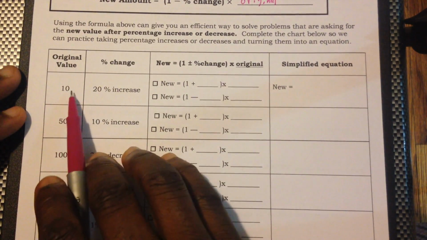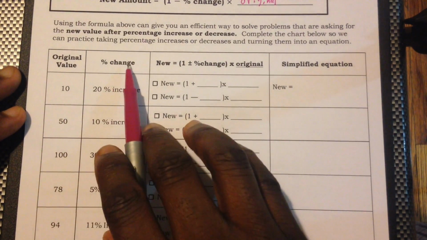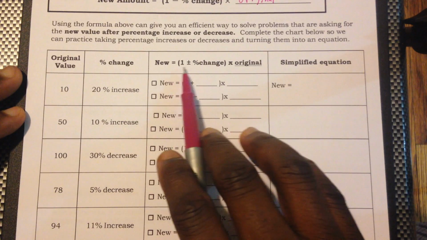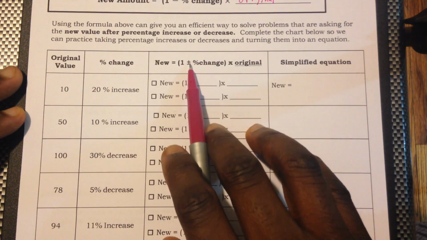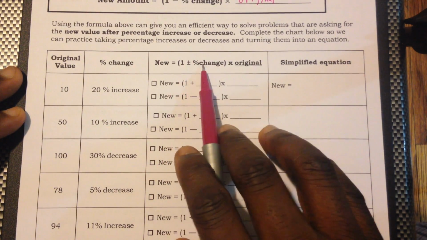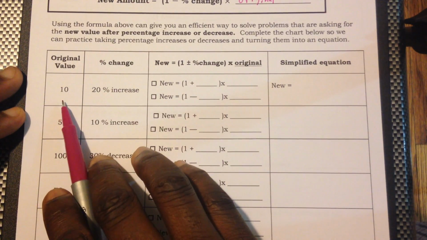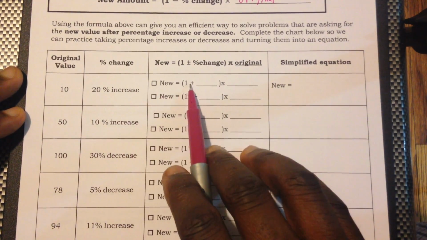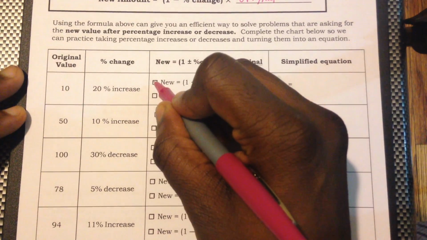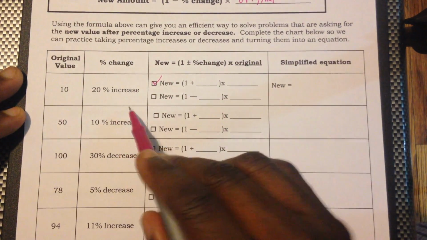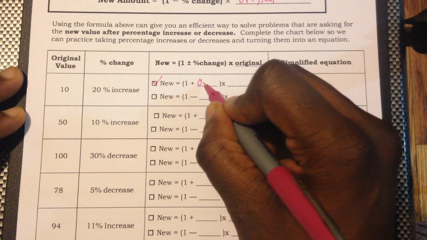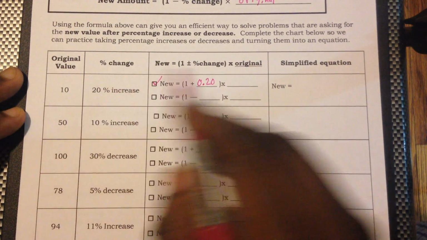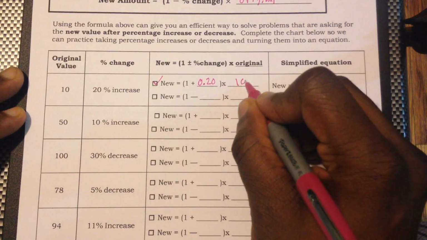So now we have an original value of 10. We have a percent change of 20%. New value is equal to 1 plus or minus, when you see that symbol in math, it means plus or minus, the percent change times the original. So let's do it piece by piece. Well, 20% increase, I know that I'm going to be using the top equation because that's an increase. So I'm going to check that off. And then I know it's going to be 1 plus, since it's 20%, I'm going to write that in decimal form, of course. Multiply by, I know my original value is going to be 10.